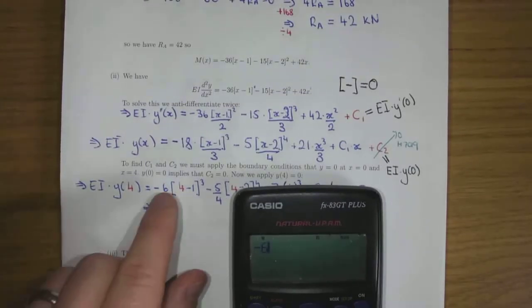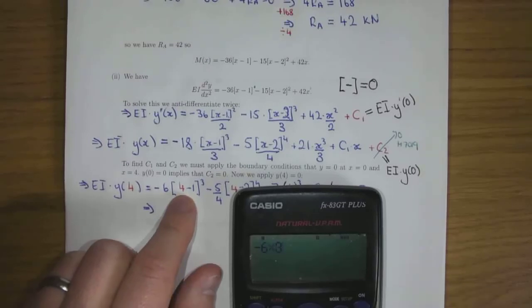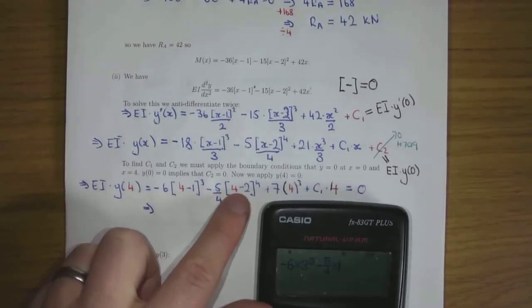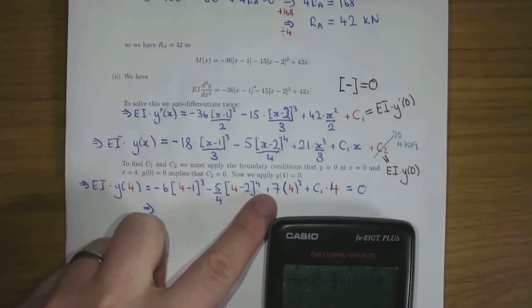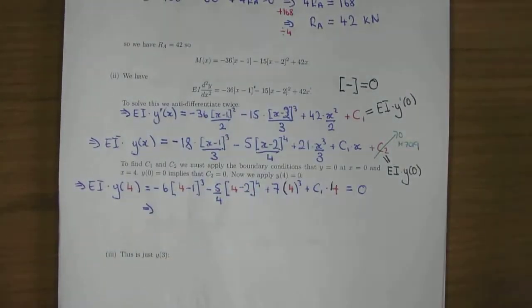Now something I don't want to see is people putting 4 minus 1 into the calculator. Come on now. It's just 3 cubed minus 5 over 4 times 2 to the 4, which is 16, plus 7 by 4 cubed. I'm getting 266.